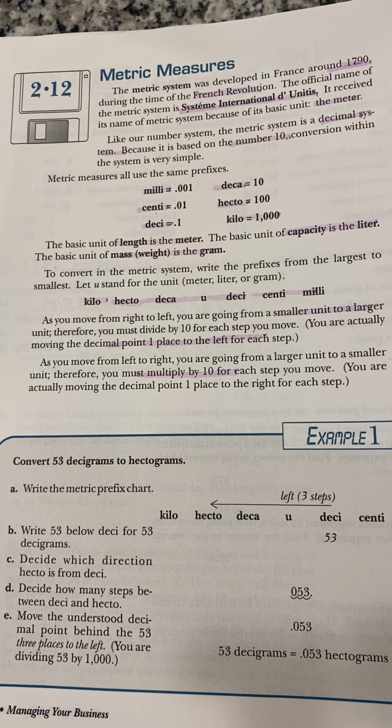Metric measures all use the same prefixes. So if you have liters, meters, or grams, they're all going to have the same prefixes. So what are the prefixes? Well, we have milli.